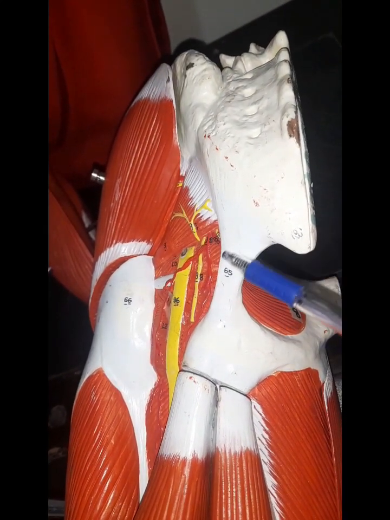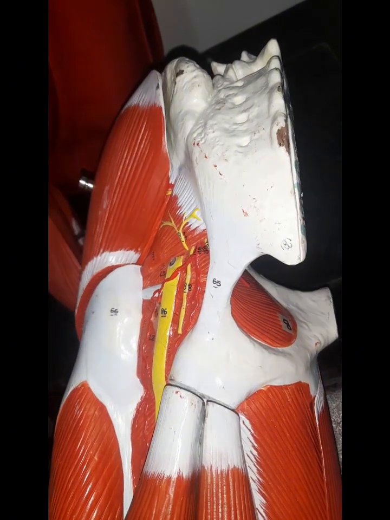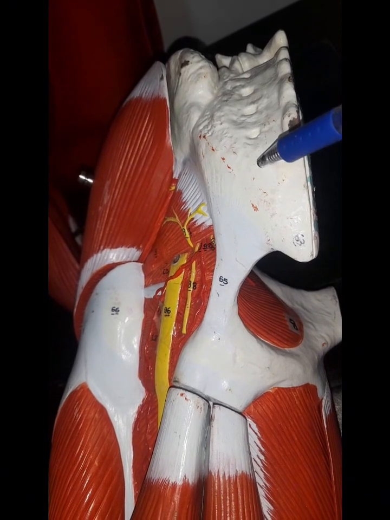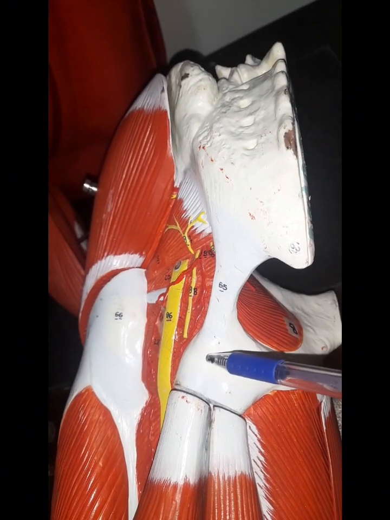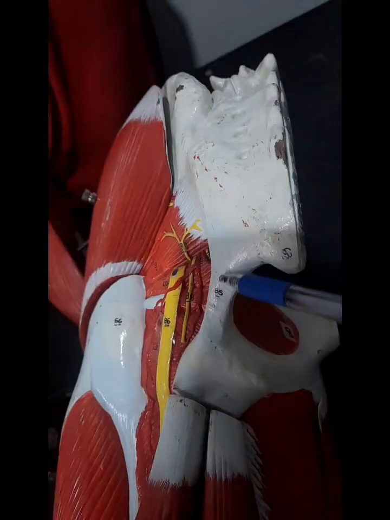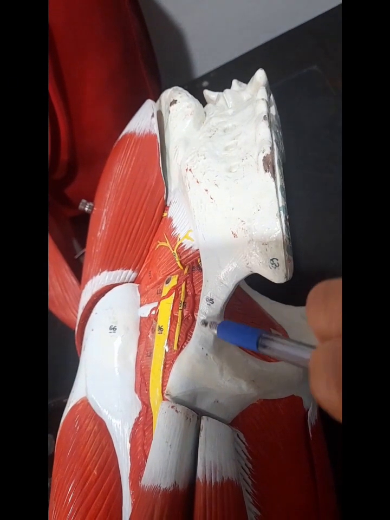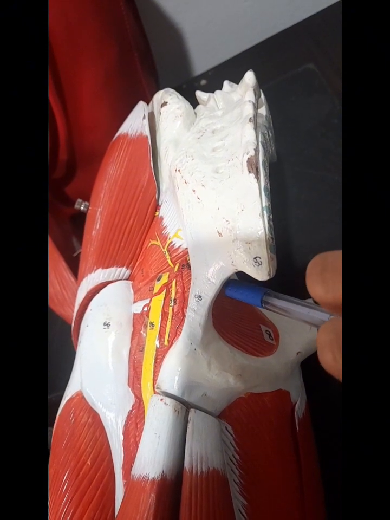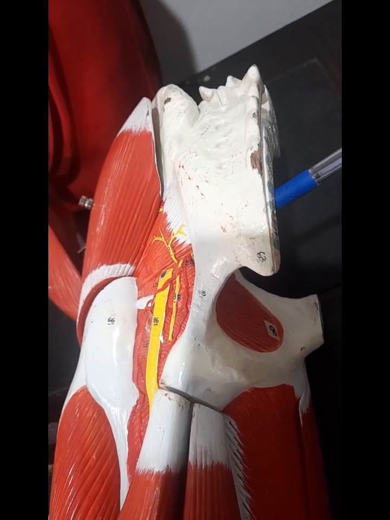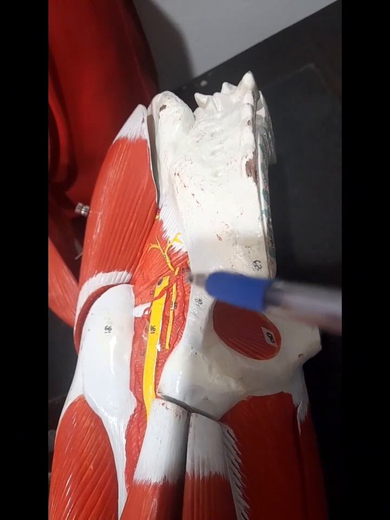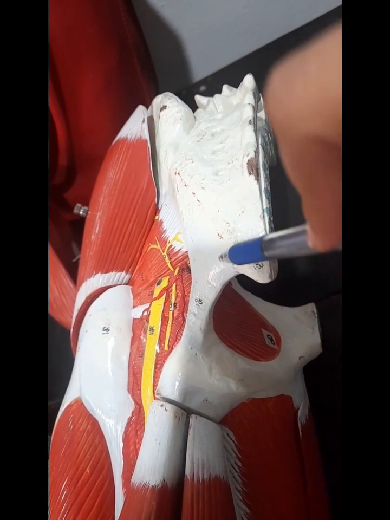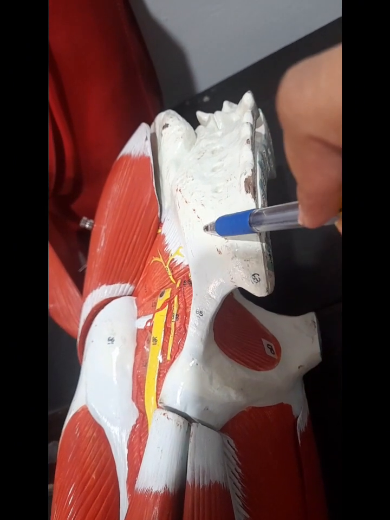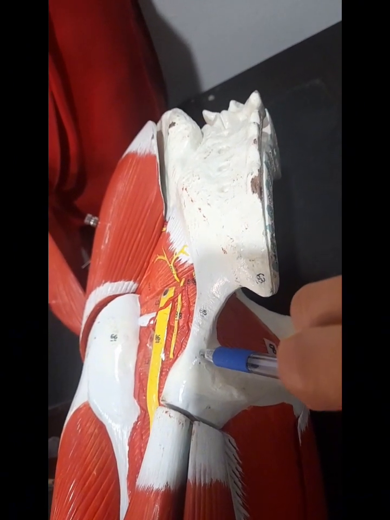So here, this ligament that is connecting the sacrum to the ischial tuberosity is the sacrotuberous ligament. So on the inside we had the sacrospinous ligament connecting the sacrum to the ischial spine, and on the posterior side we have the sacrotuberous ligament that connects the sacrum to the ischial tuberosity.